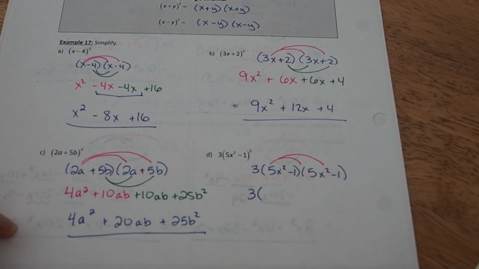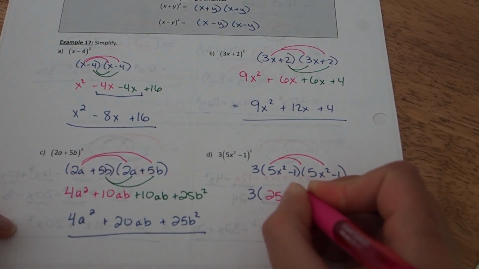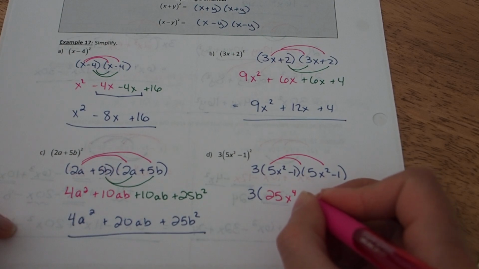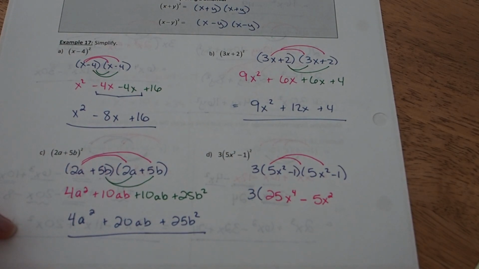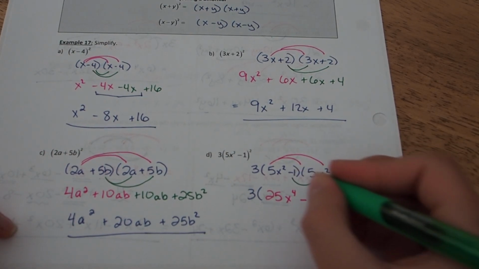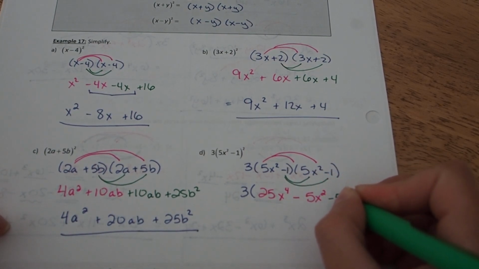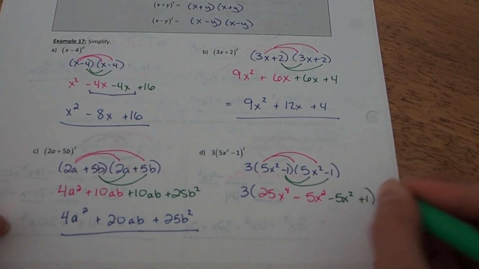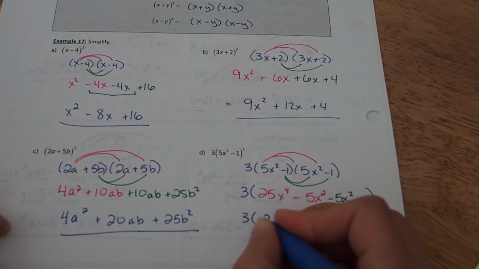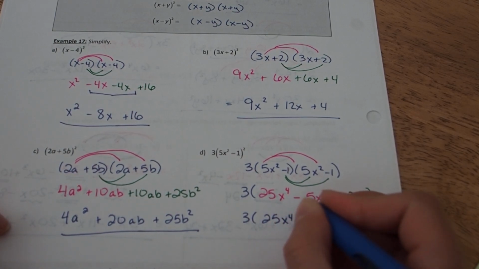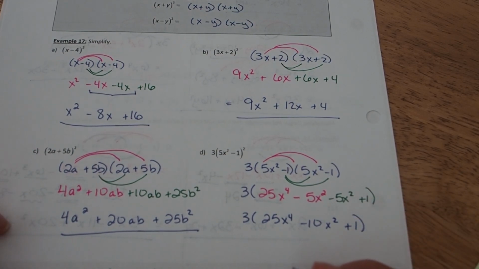So I have 5x squared times 5x squared will be 25x to the 4th. 2 plus 2 is 4. Minus 5 times 1 is 5x squared. Finish the binomial, distribute with negative 1 times 5 and negative 1 times 1. Negative 1 times 5x squared is minus 5x squared, and negative 1 times 1 is positive 1. So that gives us 3 times 25x to the 4th. Add up your like terms, minus 10x squared plus 1.